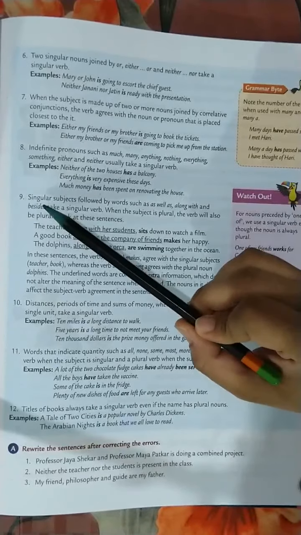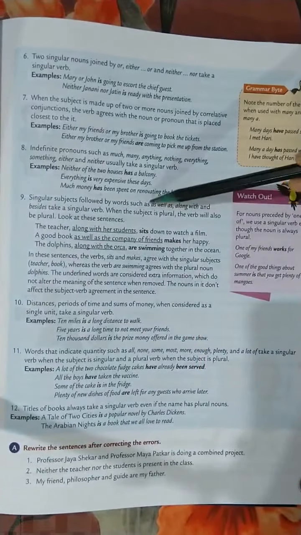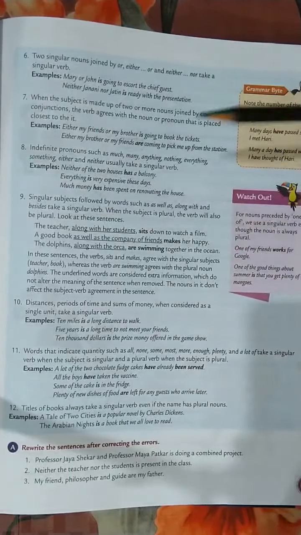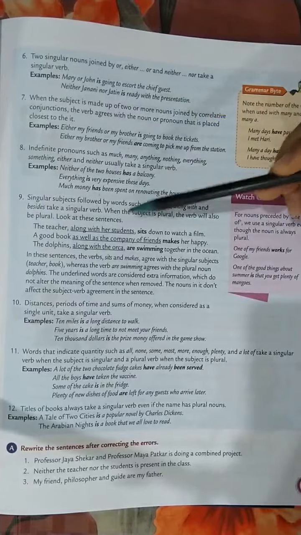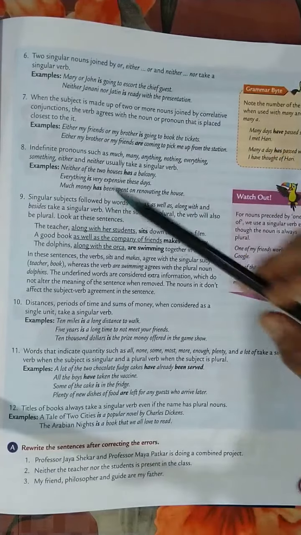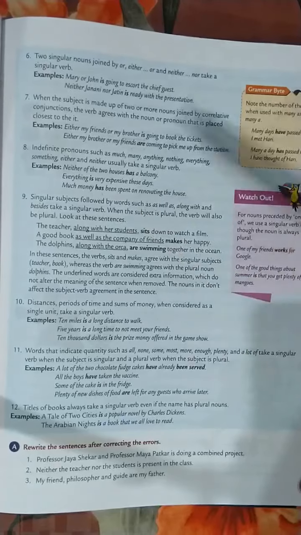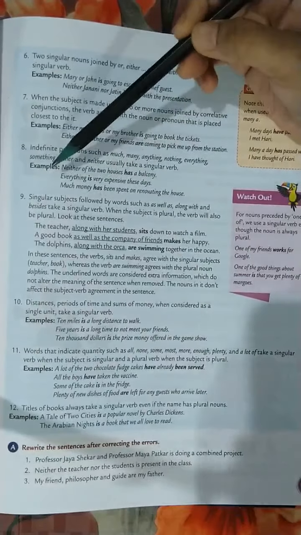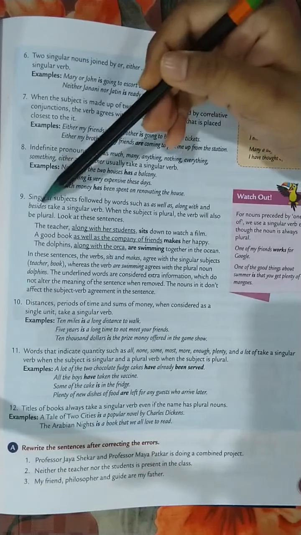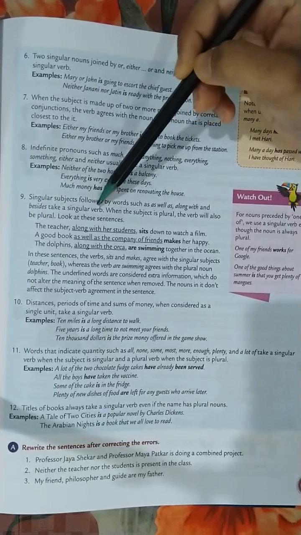Now ninth one. Singular subjects followed by words such as "as well as", "along with", and "besides" take a singular verb. When the subject is plural, the verb will also be plural. Now it is telling us that one singular subject followed by words such as "as well as", "along with", and "besides" will take a singular verb. Obviously, when a singular subject is there, the singular verb will be there.